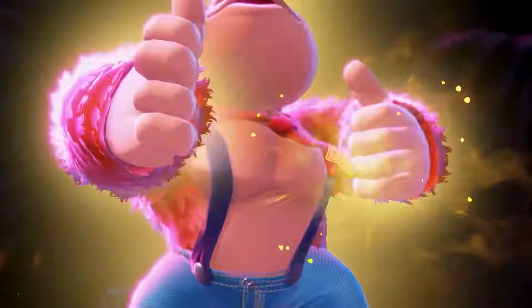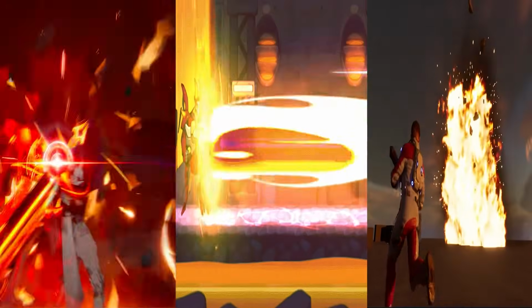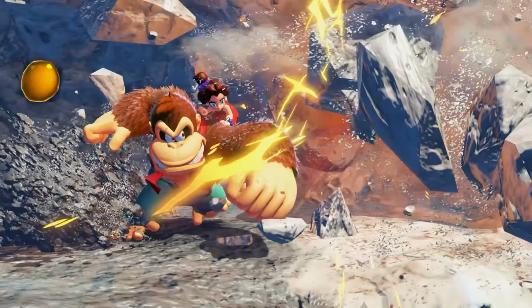In this video, I will show you the guides for each visual effects style and how you can use them to level up your current effects.